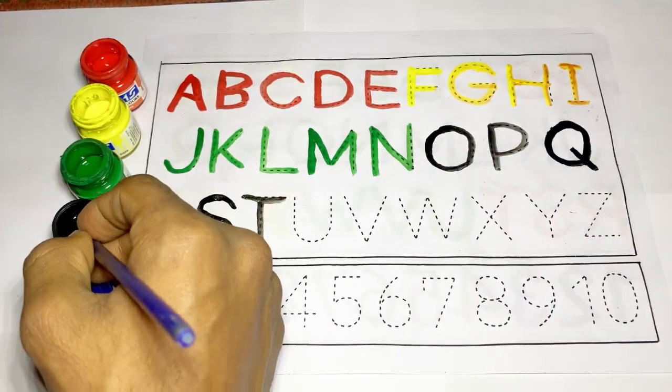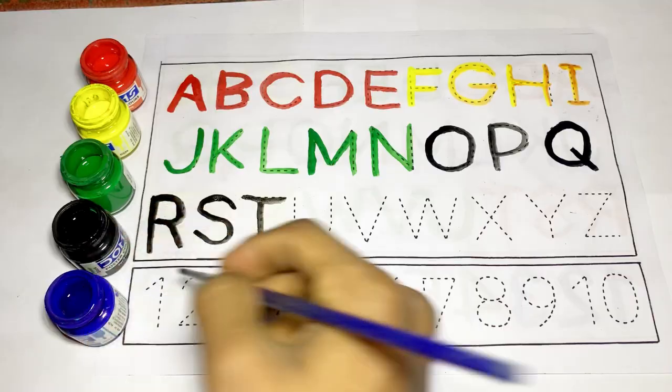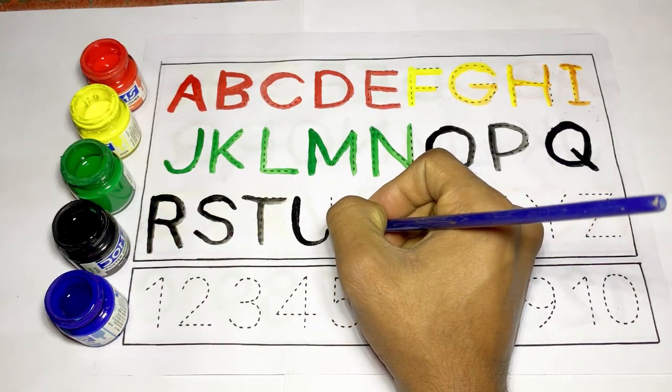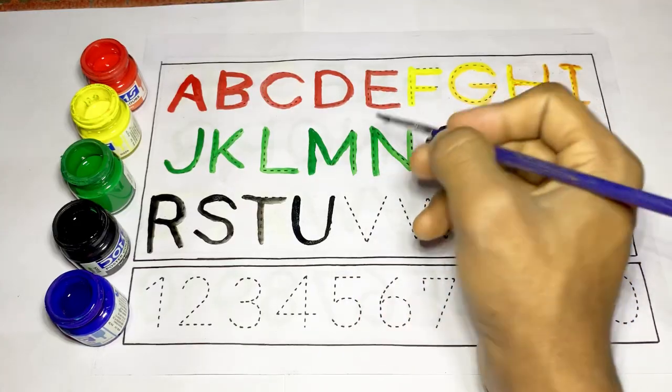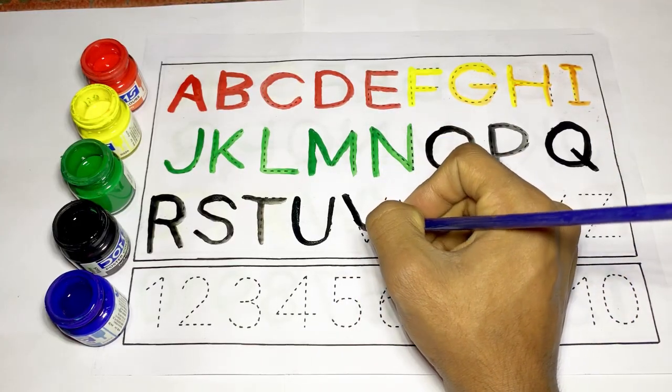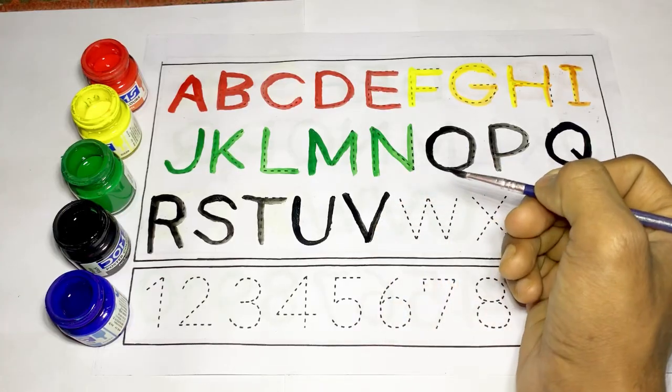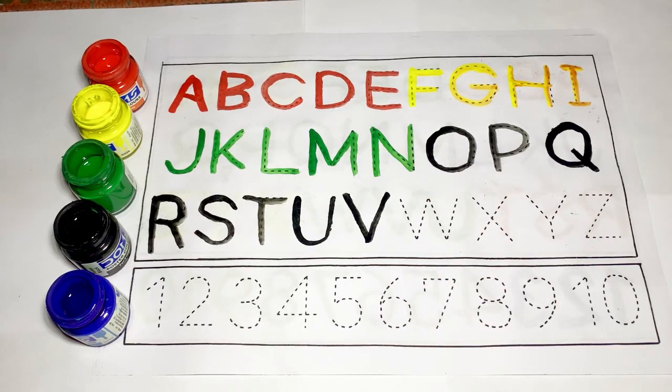Kids, again use black color and draw U. U for umbrella, U for uncle. V. V for van, V for vanilla. Kids, now W. W for wolf, W for watch. And use red color.